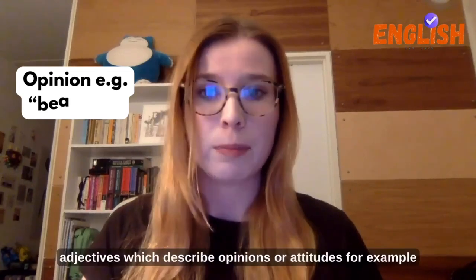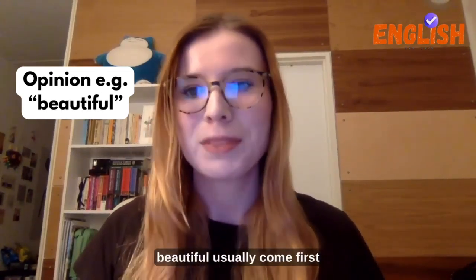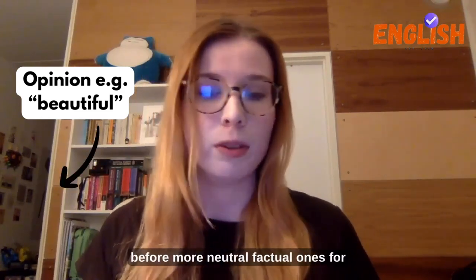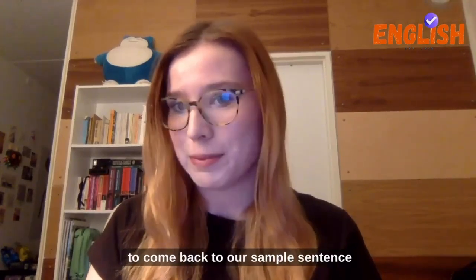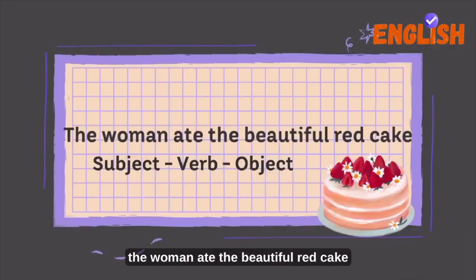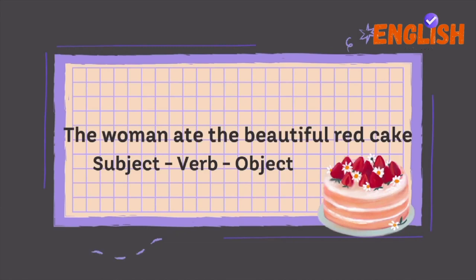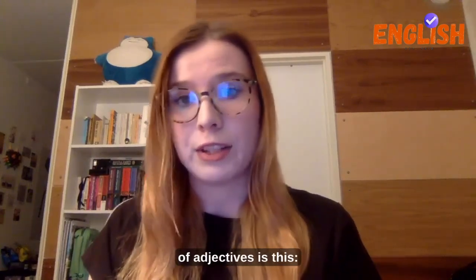Adjectives which describe opinions or attitudes, for example, beautiful, usually come first before more neutral factual ones, for example, red. To come back to our sample sentence, the woman ate the beautiful red cake. We cannot say the woman ate the red beautiful cake. The most usual order of adjectives is this.